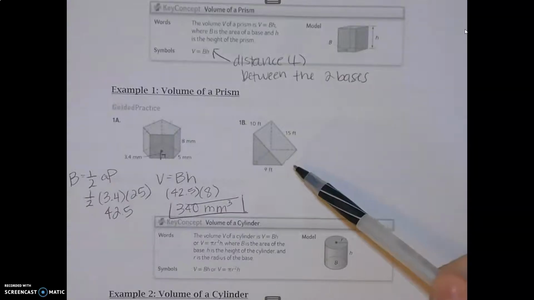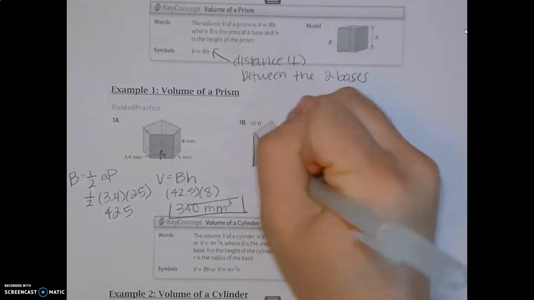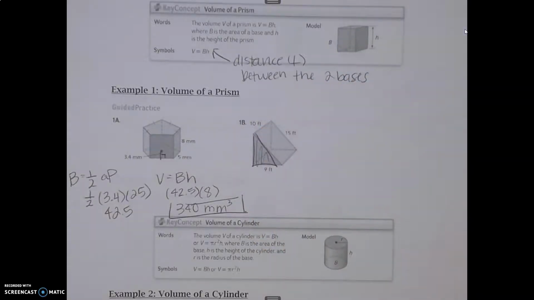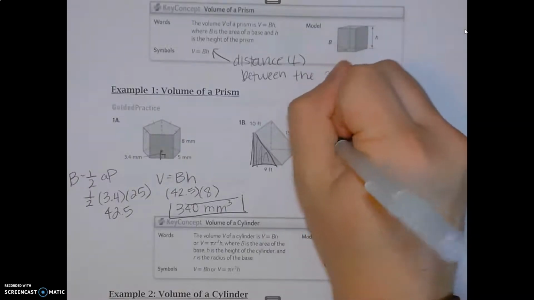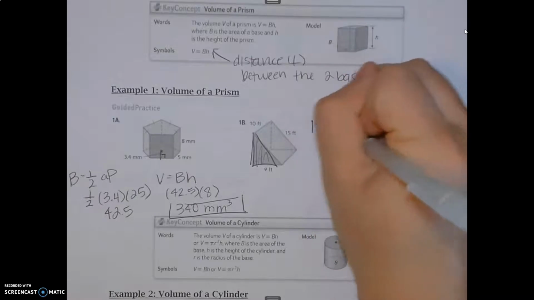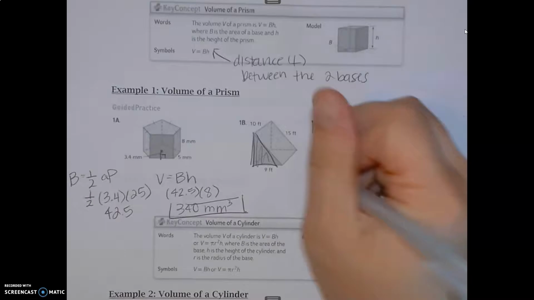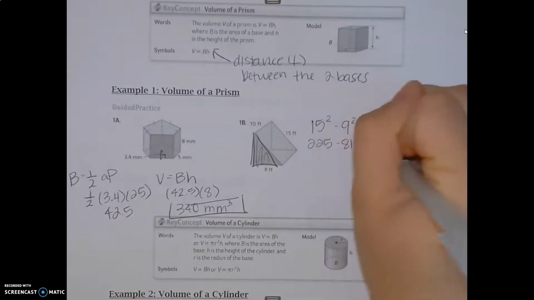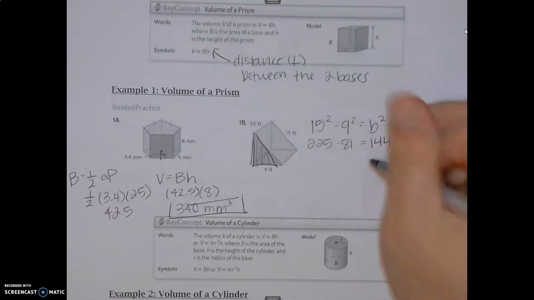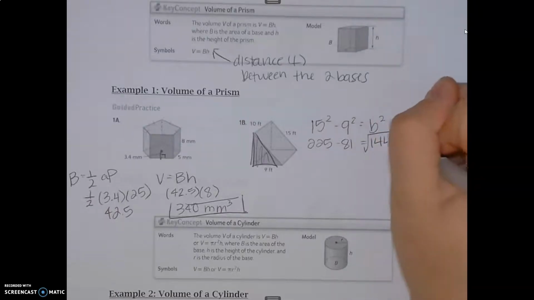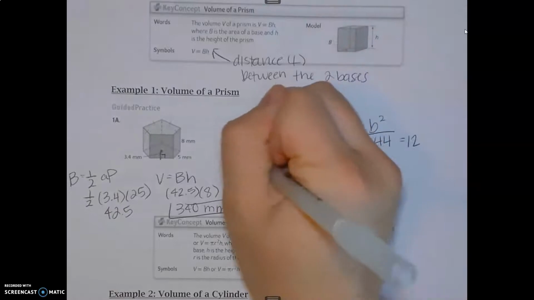So now I can come over to example 1b, and I see this is a triangular prism, so my base is this triangle. I do not have the height of the triangle, but since I have the slant distance, I can use the Pythagorean theorem. So 15 squared minus 9 squared should give me that missing side length squared. That's 225 minus 81, which gives me 144, and I can take the square root of that to get my missing side length of 12.